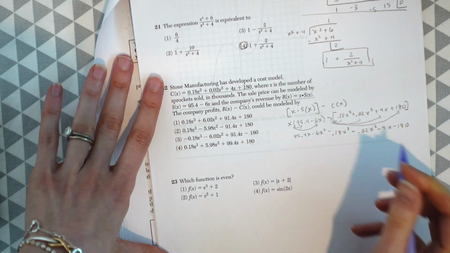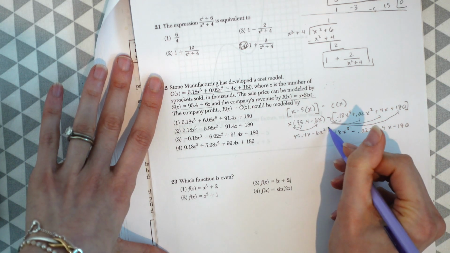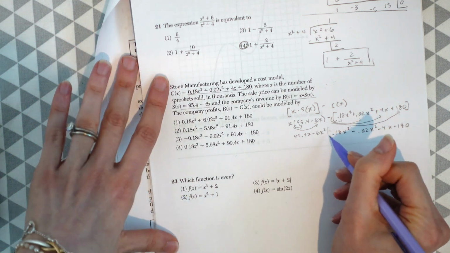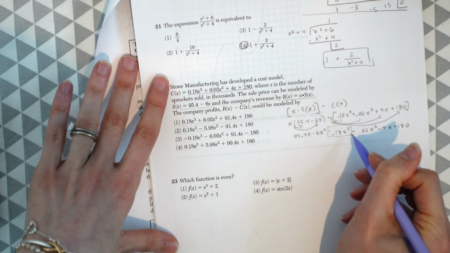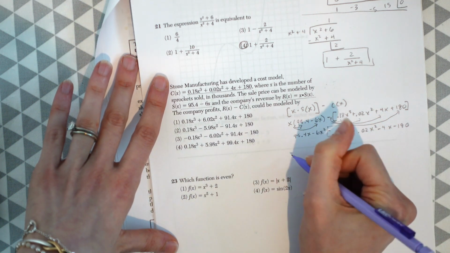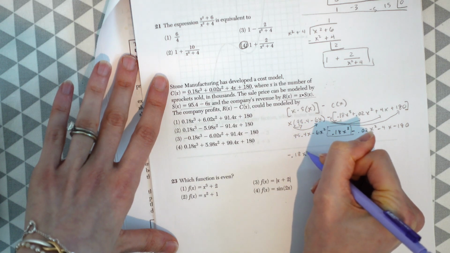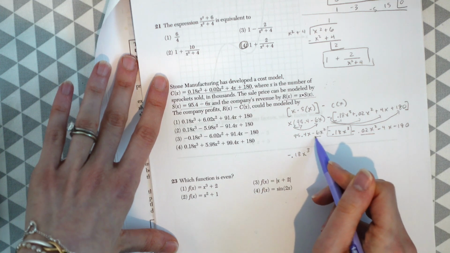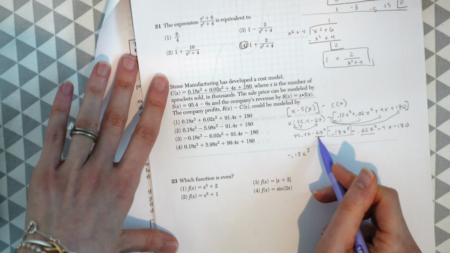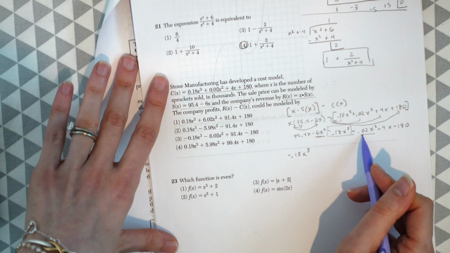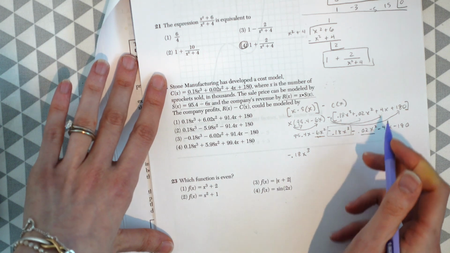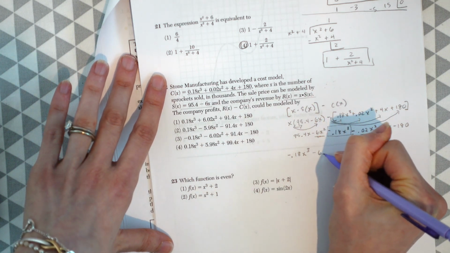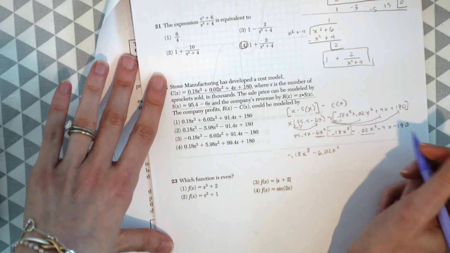And now we just need to combine like terms. So we have one x cubed term minus 0.18 x cubed. Now let's look for the squared terms. We have two of those, minus 6x squared minus 0.02 x squared will just give us minus 6.02 x squared.